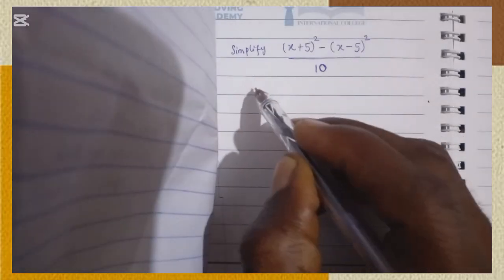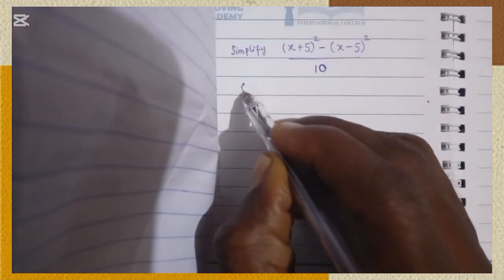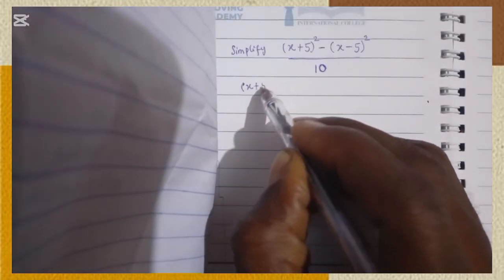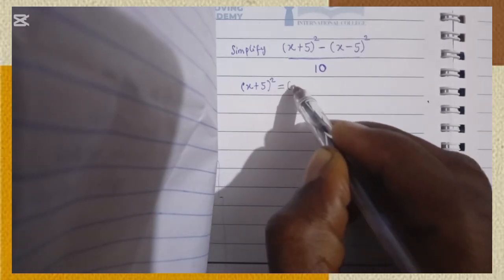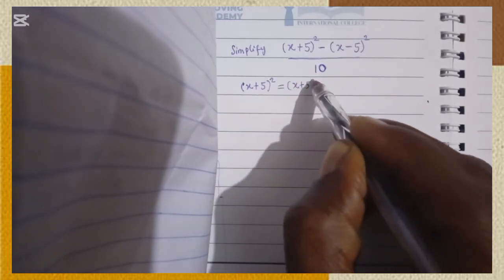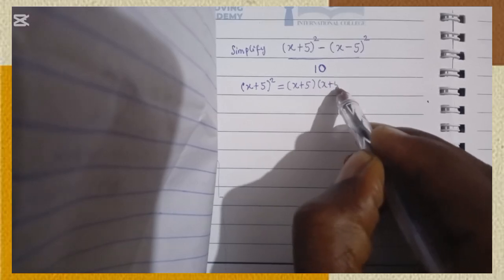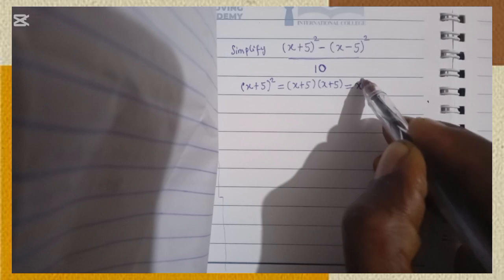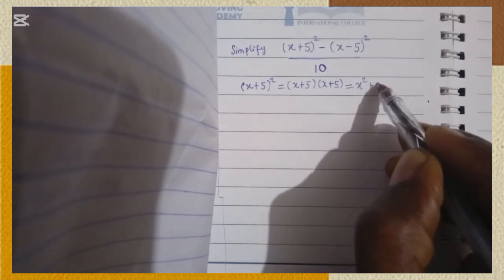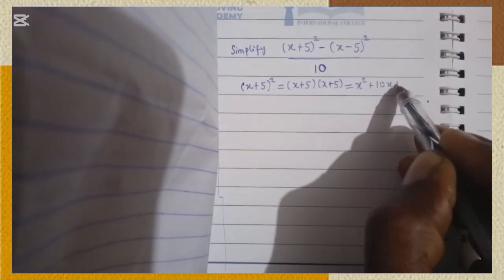Okay, you can break this down by saying, for instance, that x plus 5 to the power of 2. Of course, you can expand this by saying x plus 5, then x plus 5 in two places. When you expand this, you would get x squared, okay, plus 10x plus 25.